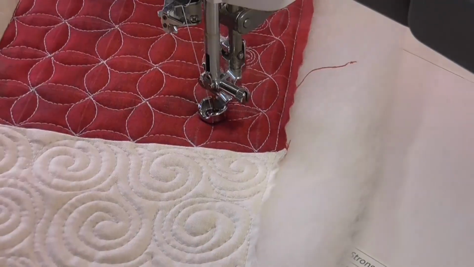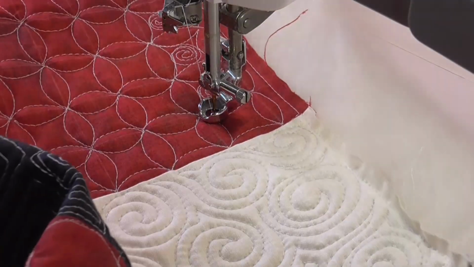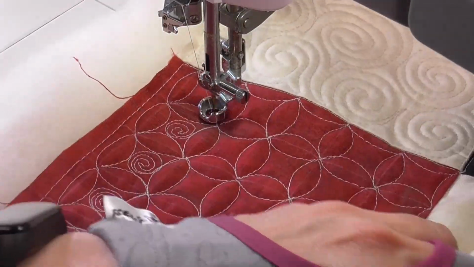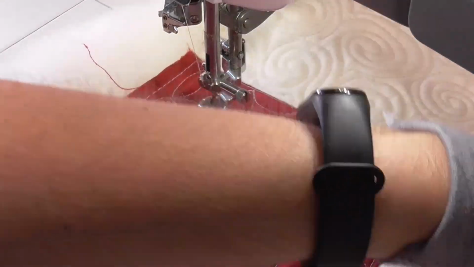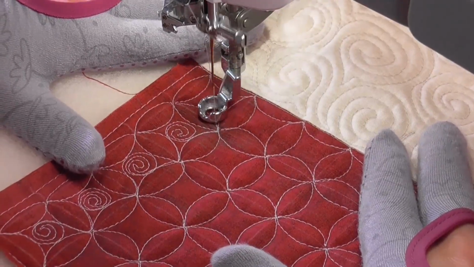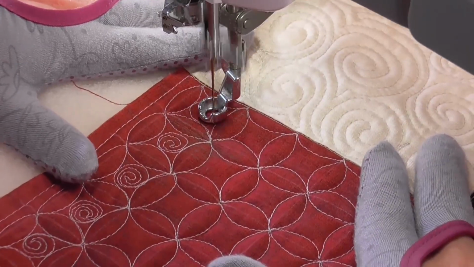Doing that on a corner element while trying to show it to you is a little bit difficult. Let's see, like that. Better.